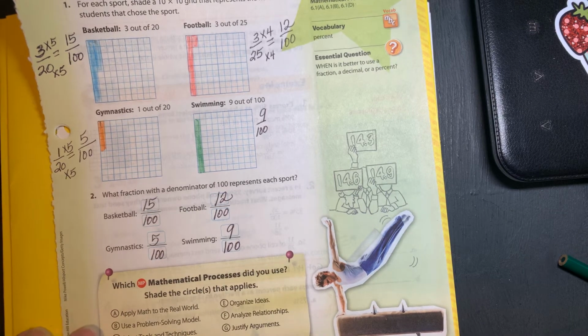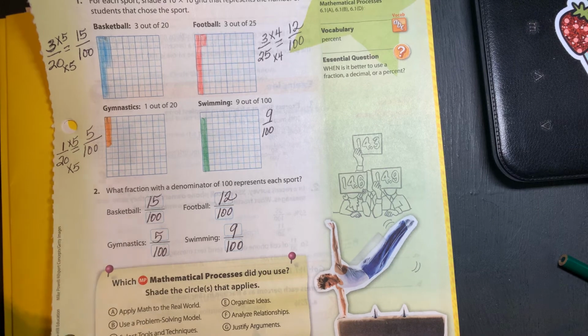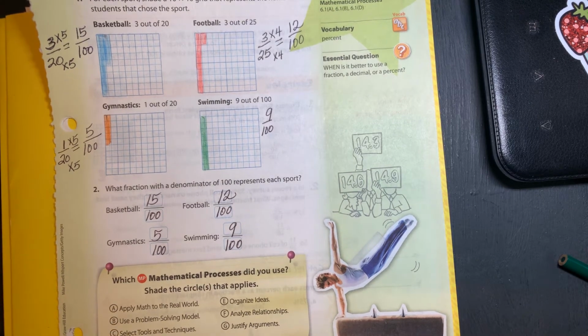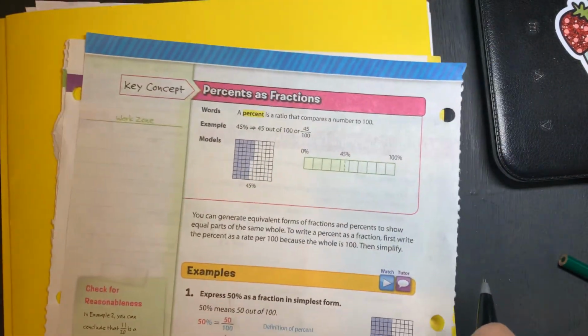And so one of the questions that we're trying to answer or trying to discover the answer to is, when is it better to use a fraction, a decimal, or a percent? So that's something that I want you to think about when we're doing this whole lesson: when is it better to use a fraction, a decimal, or a percent? Okay. Now, flipping to the next page. Okay.